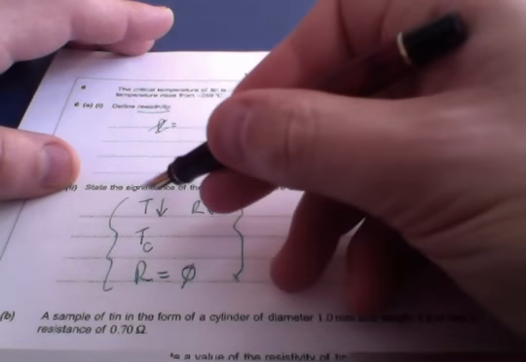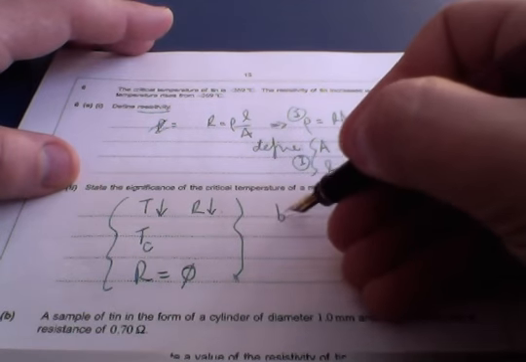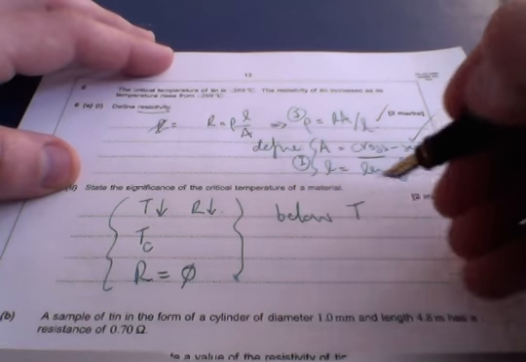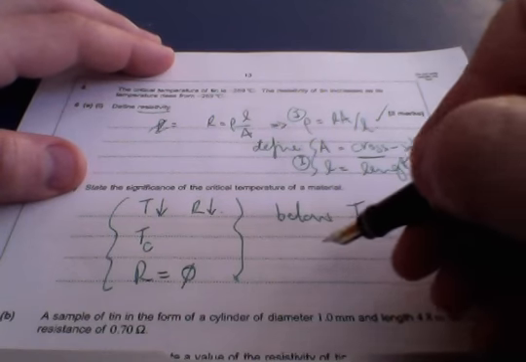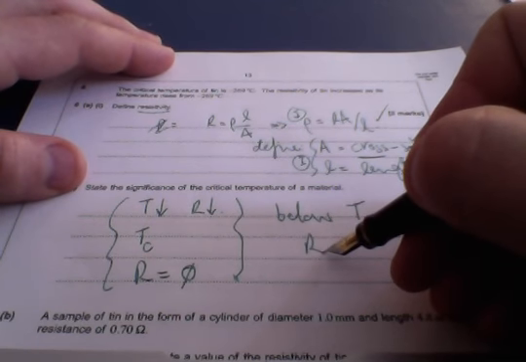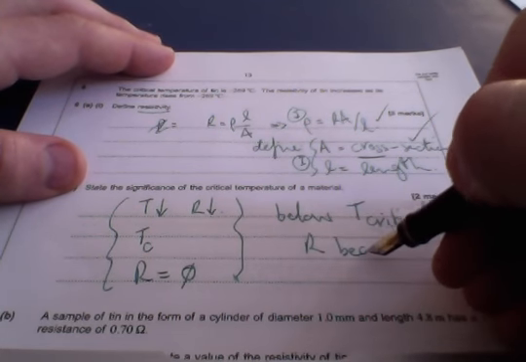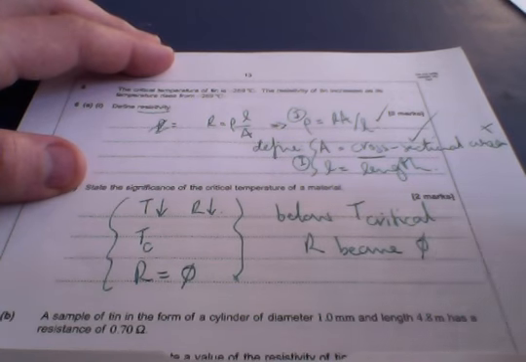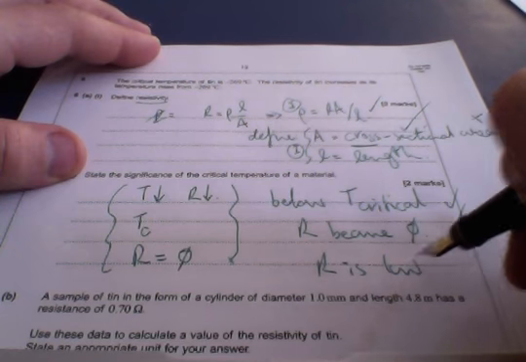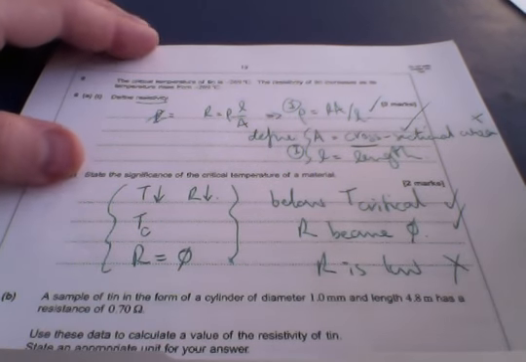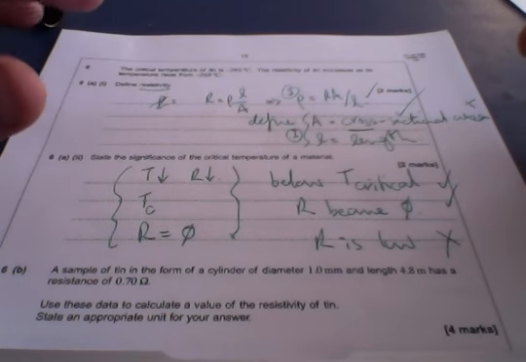Here it's asking you to state the significance of it. So you say below critical, the resistance becomes 0. If you write resistance is low, that does not get a mark. It hits 0. It doesn't just slowly get very low, it actually hits 0, and that's very important. Okay, you get 4 marks.